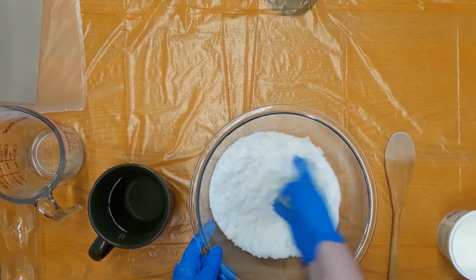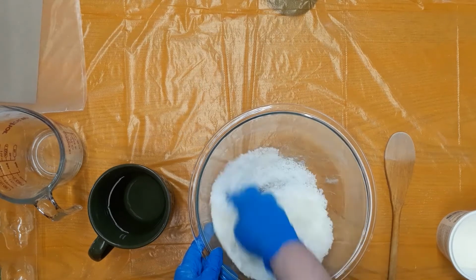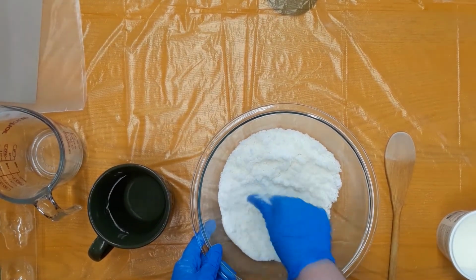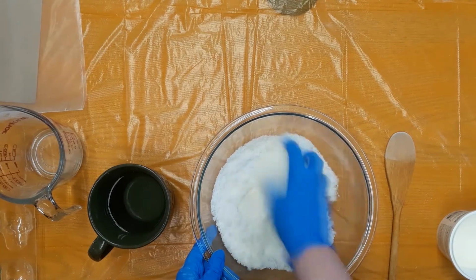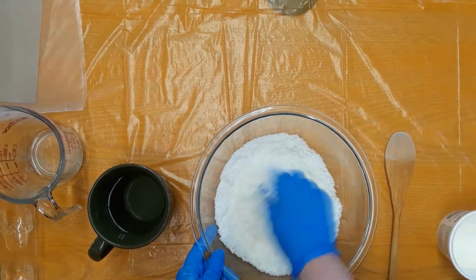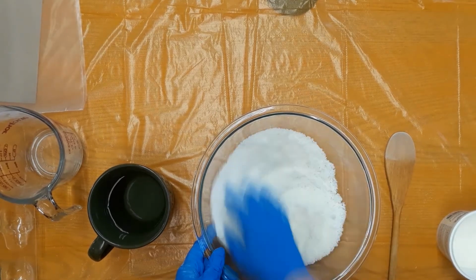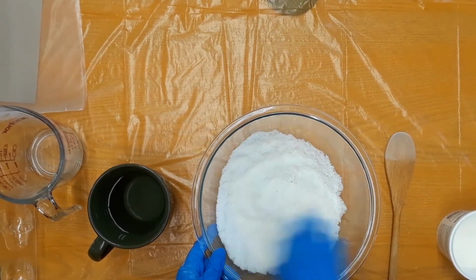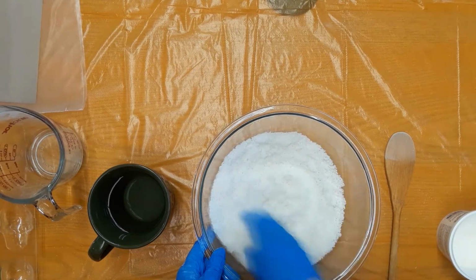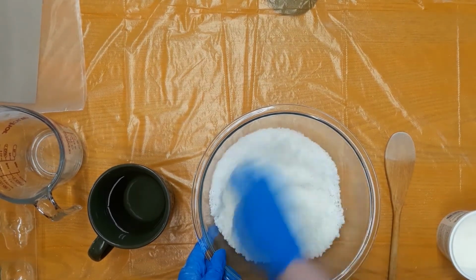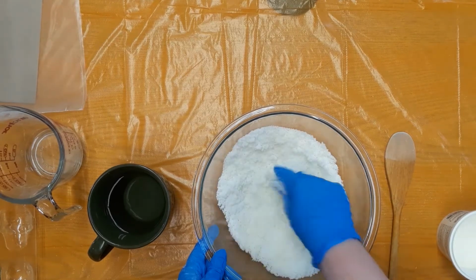Liquid tends to fall to the bottom of the bowl, so you want to make sure that you've scooped up all that damp mix at the bottom and make sure that you've rubbed all the liquid into the sugar and meringue mix. Usually this will take around 5 minutes to get everything mixed in equally together.